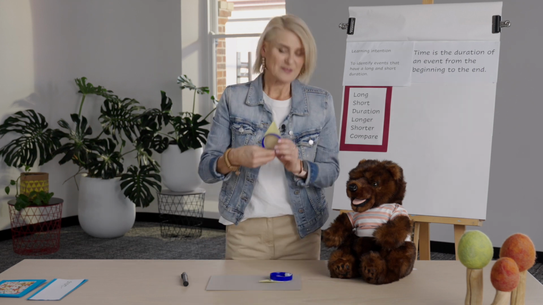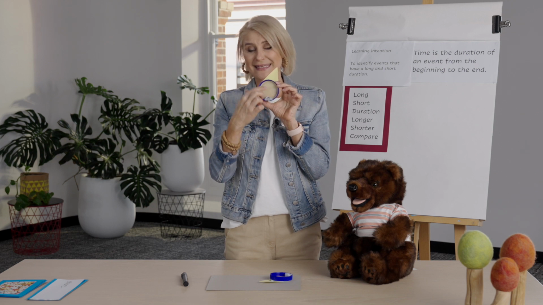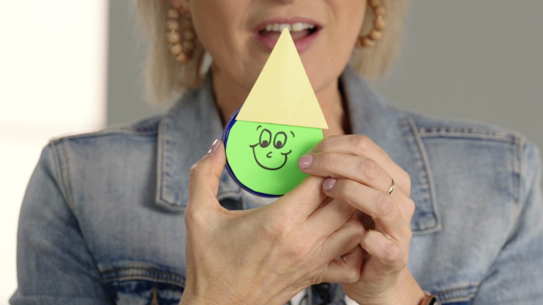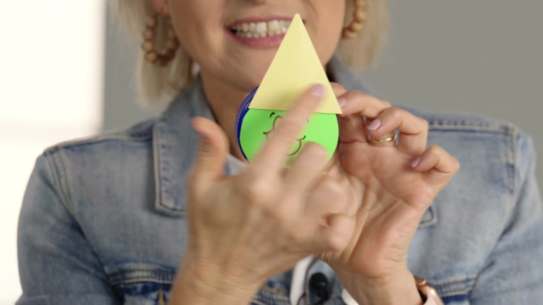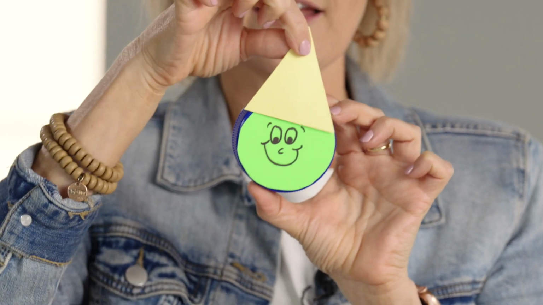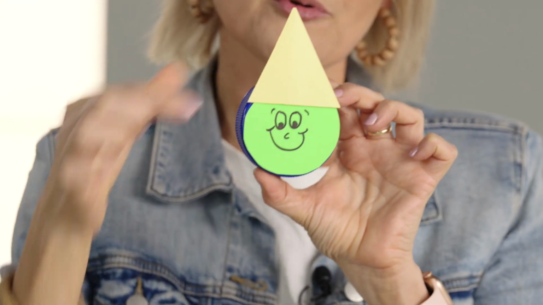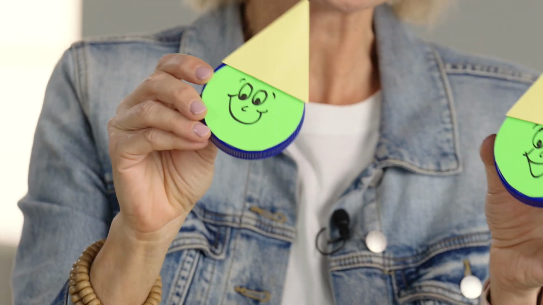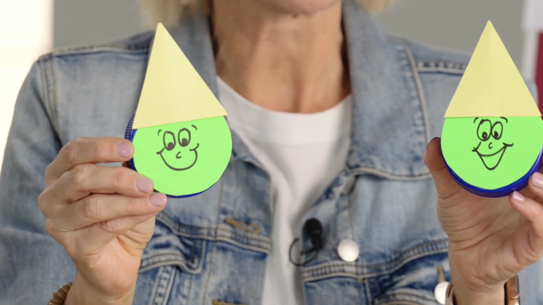What I did was I got the lid and I turned it upside down. I put a bit of blue tack or plasticine at the base, at the bottom. I flipped it around and I've put a little funny face there and drawn a smile on there. And I got a triangle shape and I put it on top like a little party hat. I did this with two different lids because I want to put them together and do some comparing.